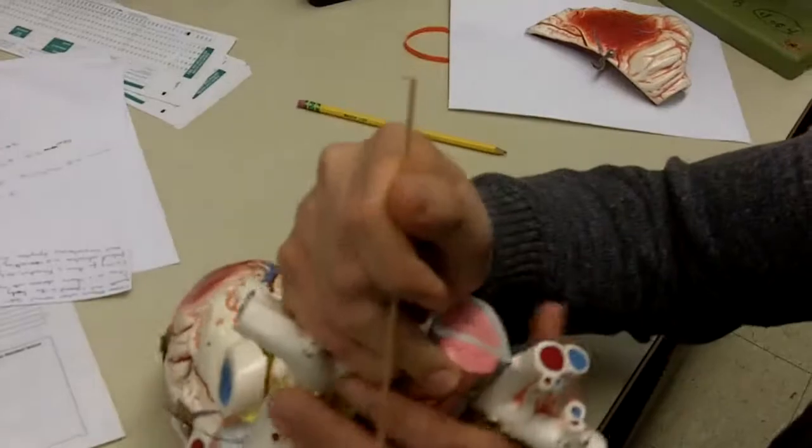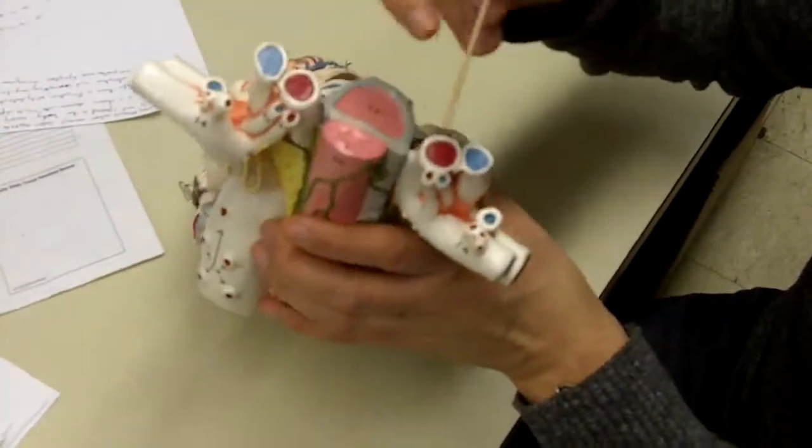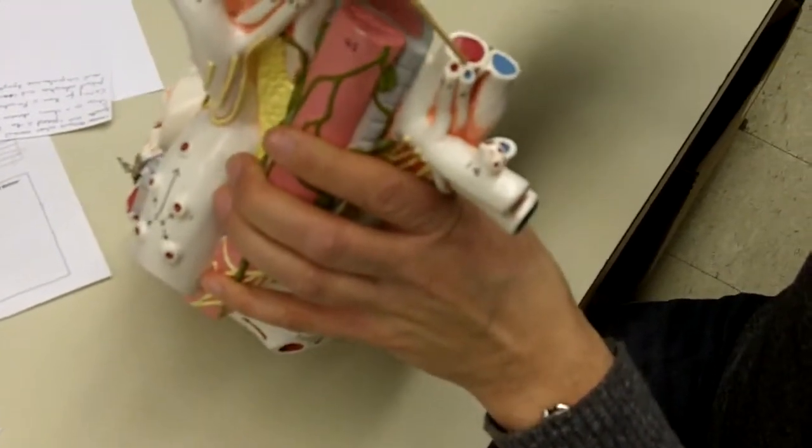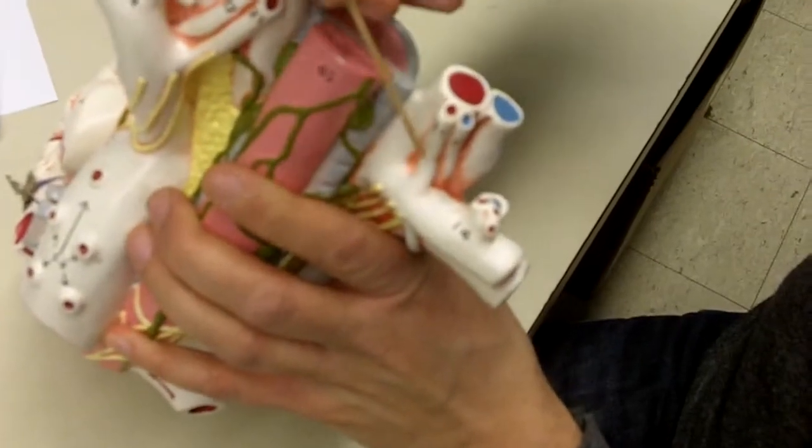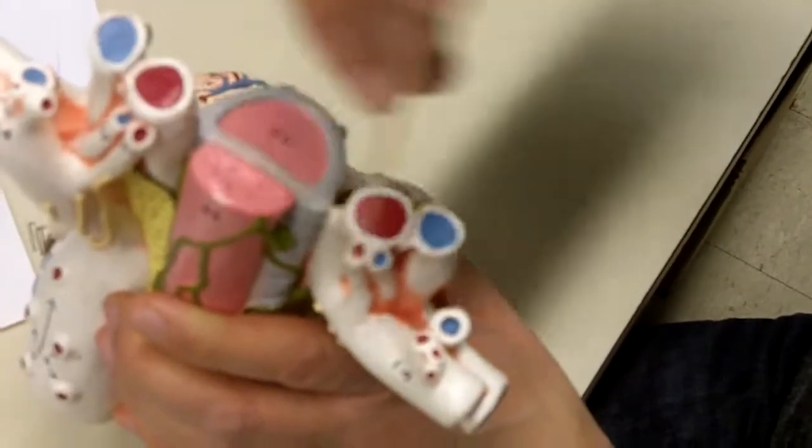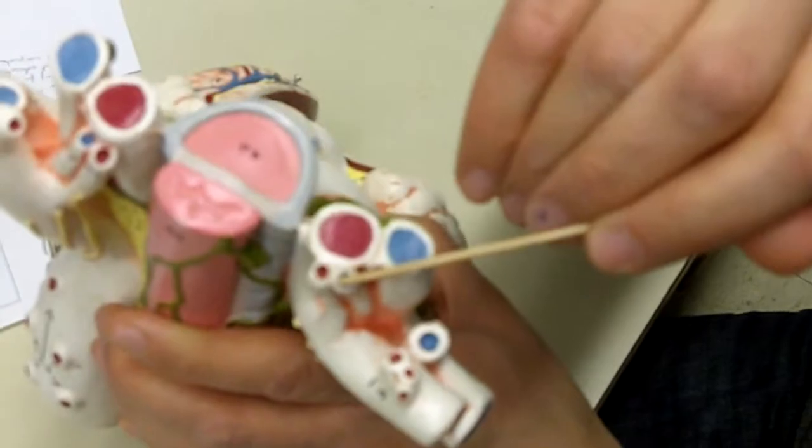Now, one last item. These smaller vessels that you see right here are pretty small. They're coming off of the subclavian. This is the vertebral artery, which is in red, and the blue is going to be the vertebral vein.